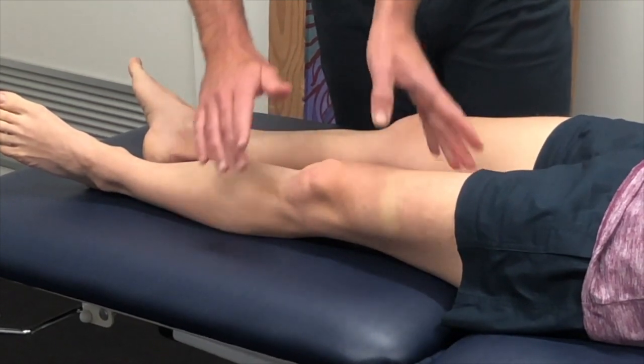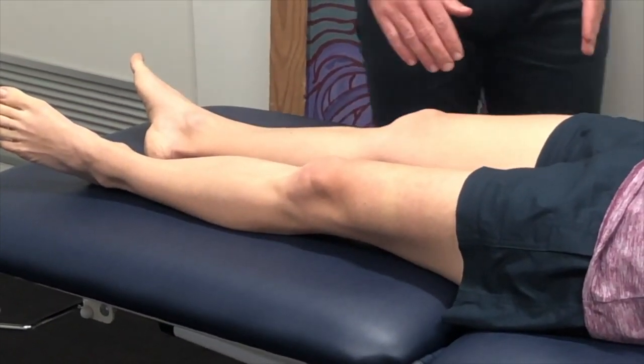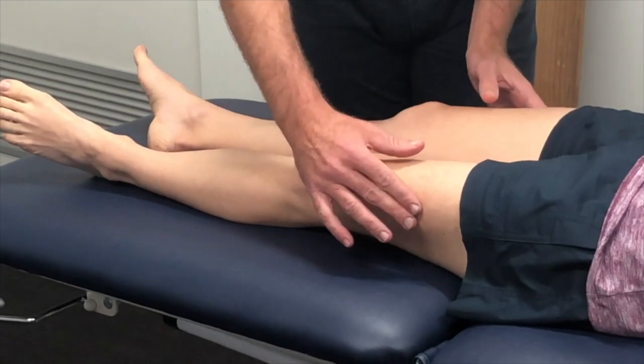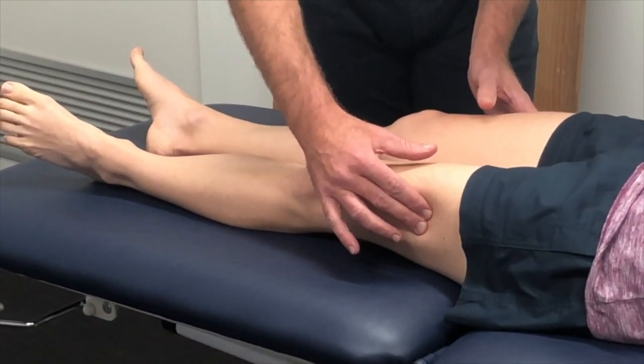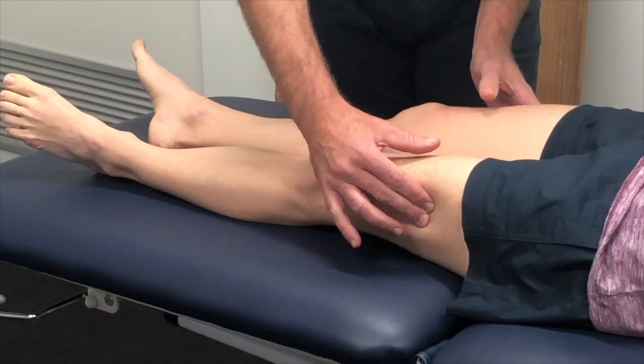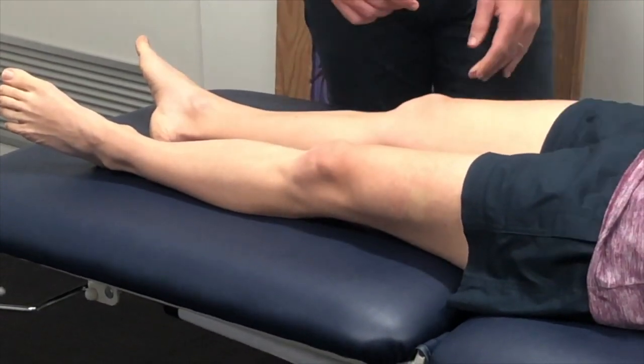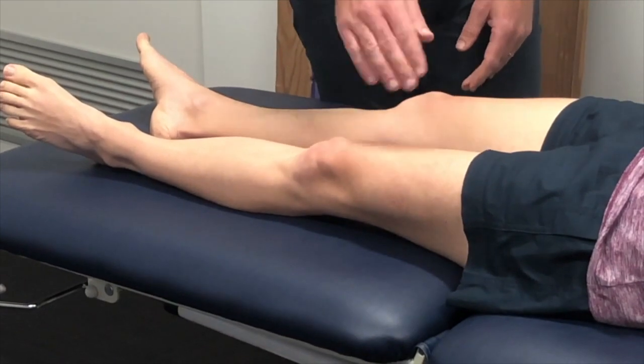Okay. I'll do a comparison then, so that feels a bit different, doesn't it? Yeah. So if I just use these fingers and I'll do light and then moderate and then firm, is there a difference there left to right, would you say? Yeah, it definitely feels like you're pressing harder. So it feels like I'm pressing harder.